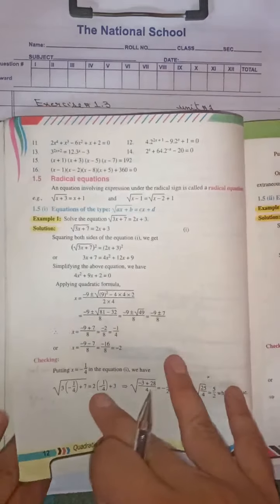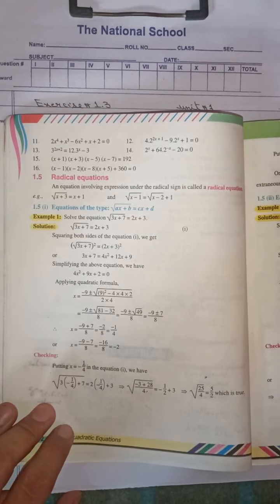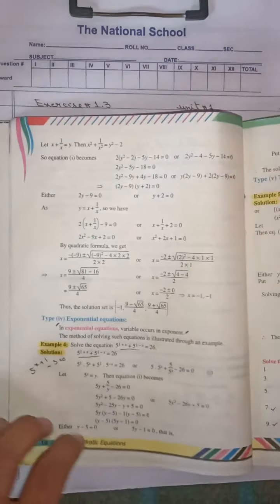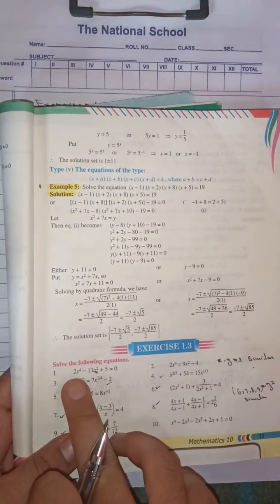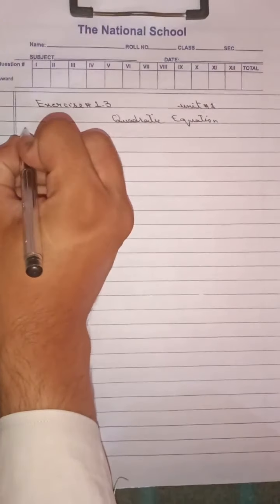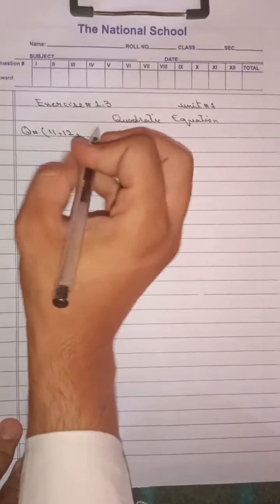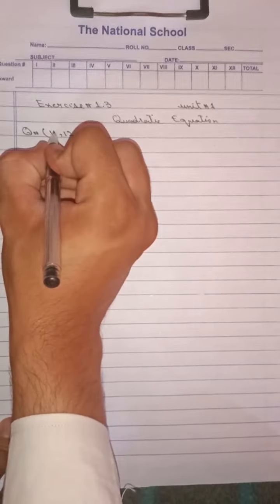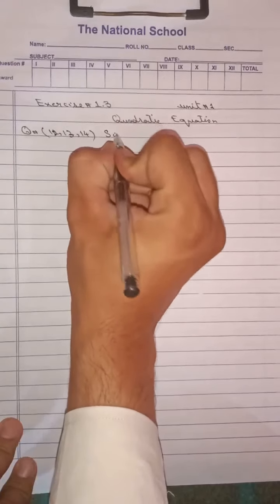So we will again reduce this exponential form to reducible quadratic equations, as we solved in the previous question, in which we let y equal x square and then y square will be x power 4. So all these questions are reducible to a quadratic equation. Now let's find their solution. Questions 12, 13 and 14 are similar.